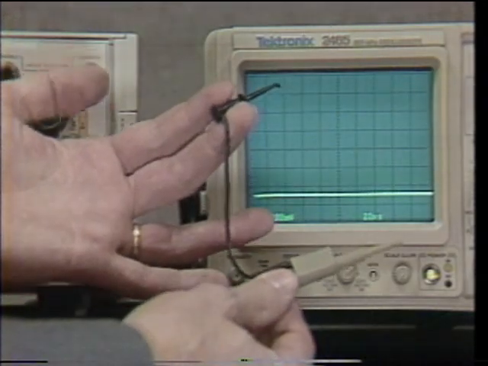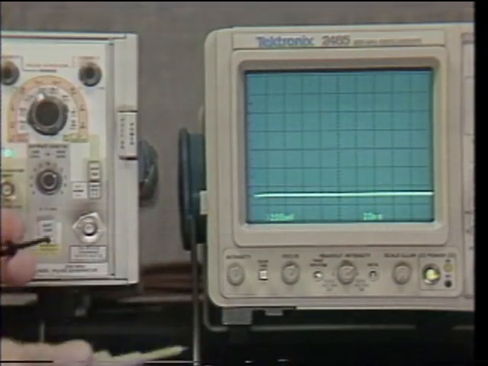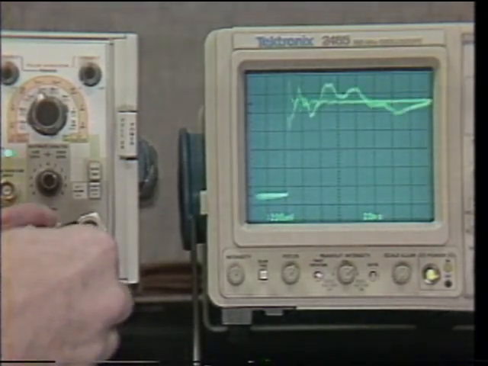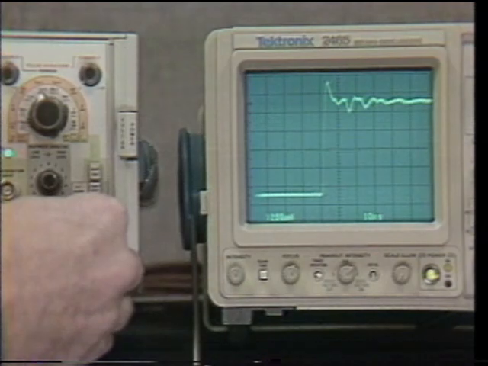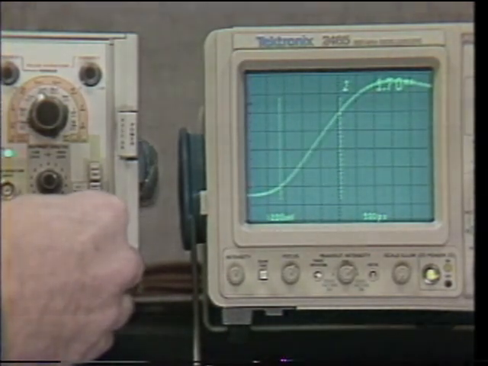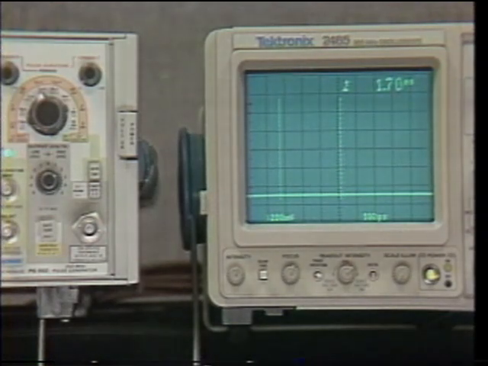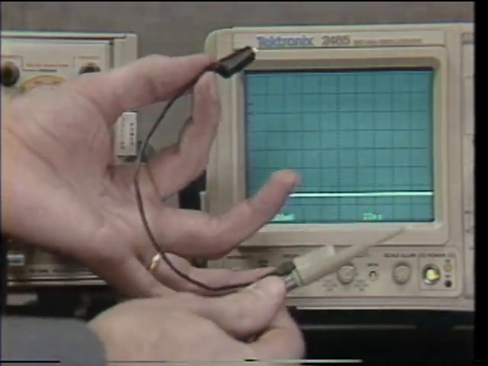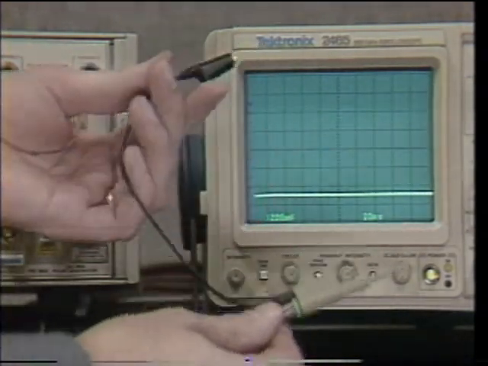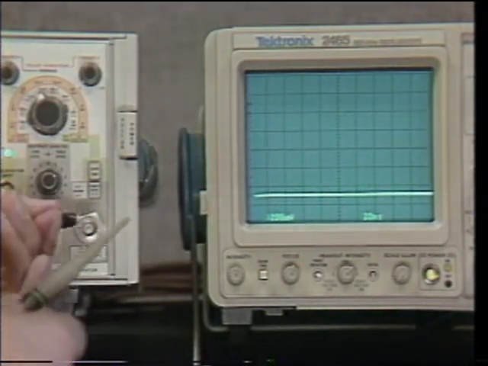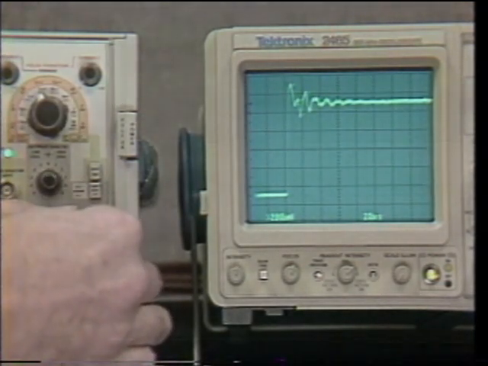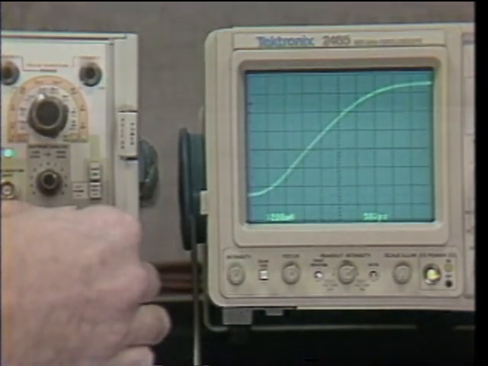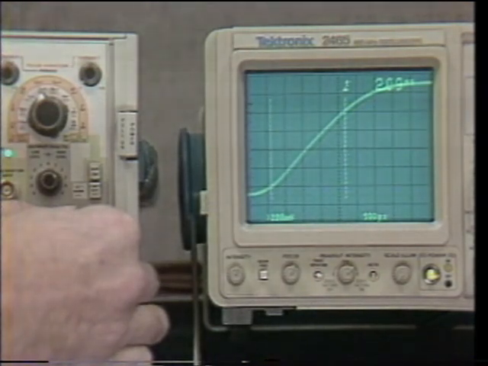Next, let's look at the ground wire with the hook. We see our overshoot plus some additional ringing, and the rise time now is 1.7 nanoseconds. Finally, let's look at the longest ground wire with the alligator clip. The ringing is accentuated further, and the rise time becomes 2.09 nanoseconds.